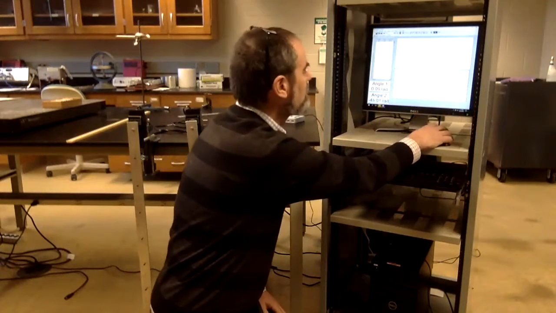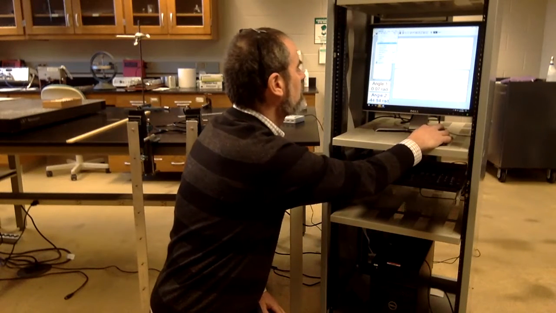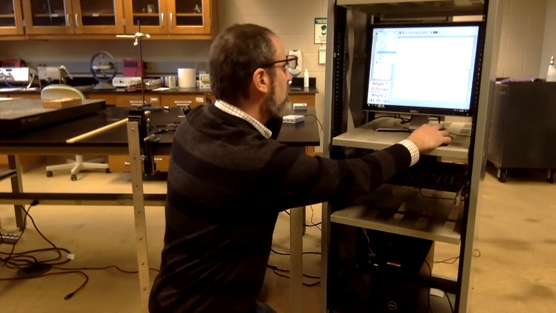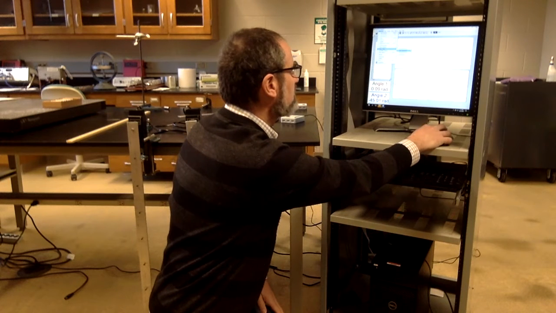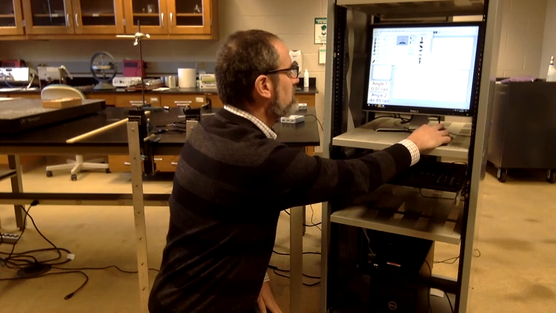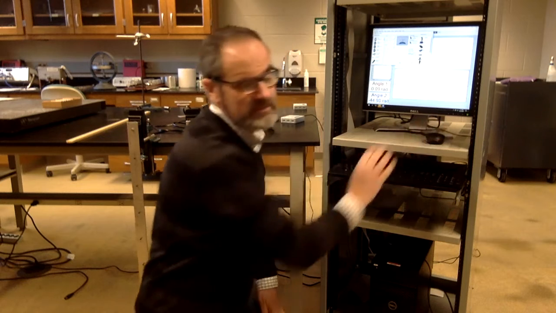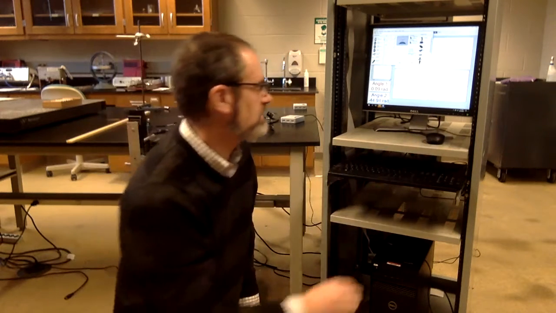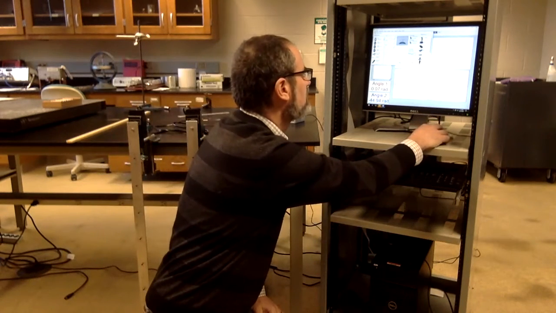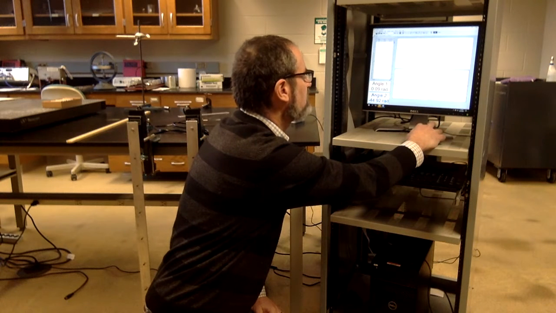Finally, we just have to complete the setup. We'll go to Experiment and Set Up Sensors, select the LabQuest Mini, and then here we set it up to use the two rotation sensors that we're talking about. Second, we need to set up the acquisition so that we'll get the kind of data that we want.